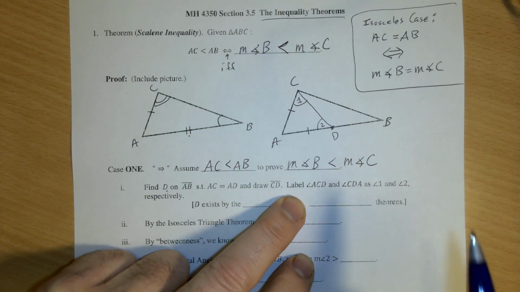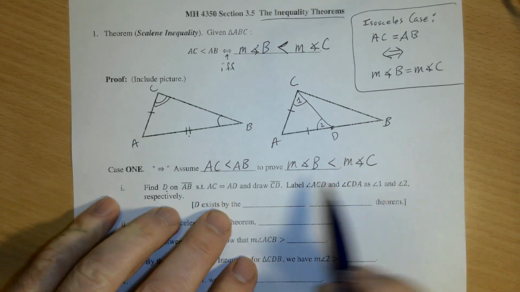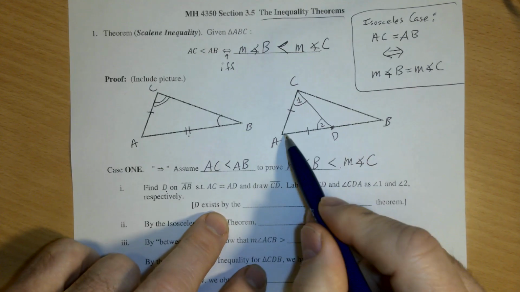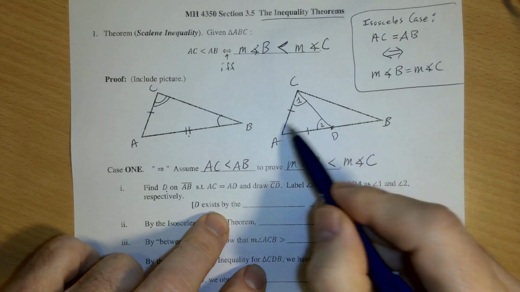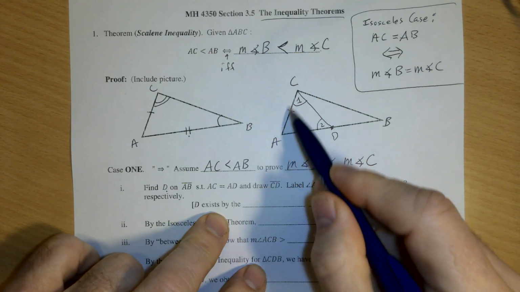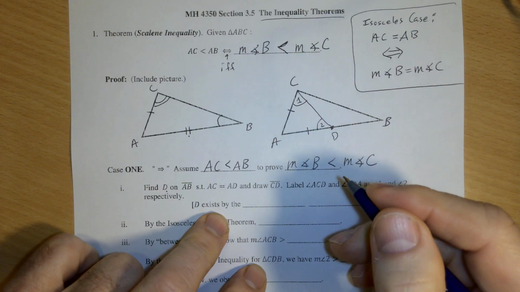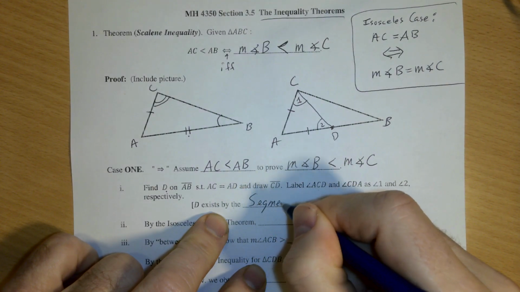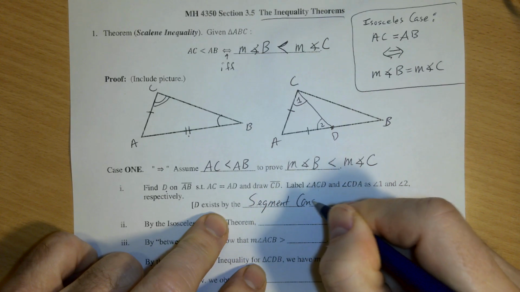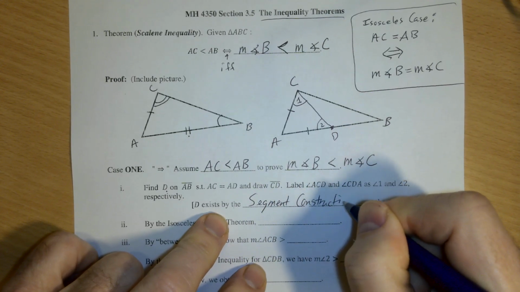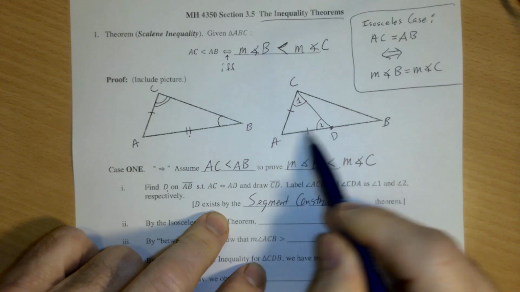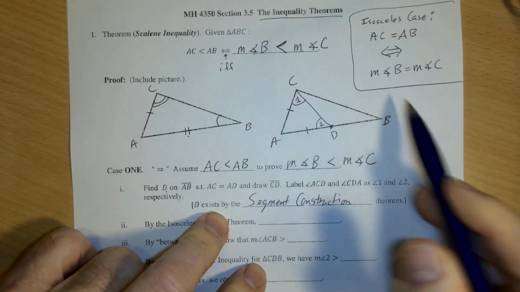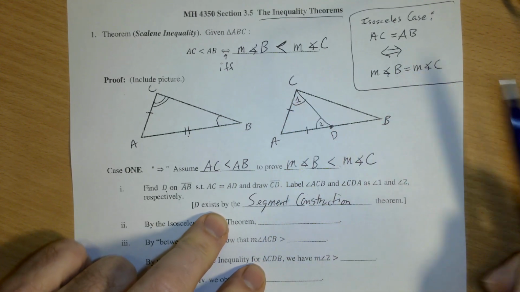And we know something about those angles already. But first, the point D exists on this line segment where AD is equal to AC by a theorem that we looked at recently called the segment construction theorem. We just constructed a segment of the same length as this on AB, which is a longer segment.